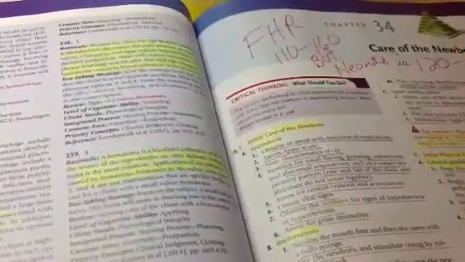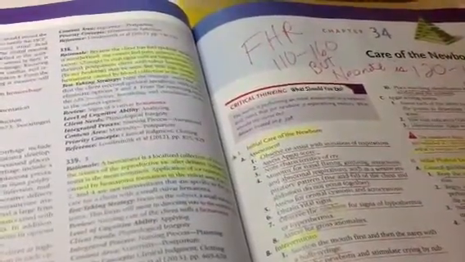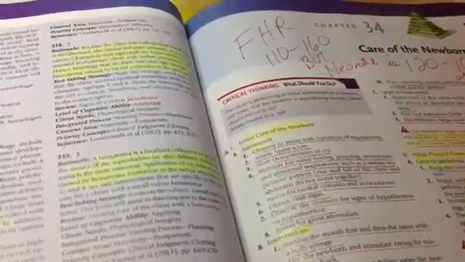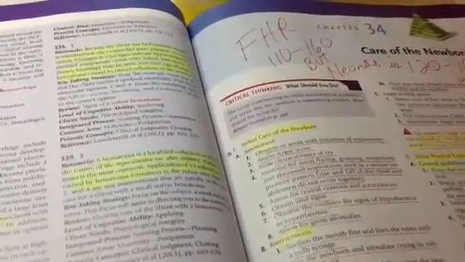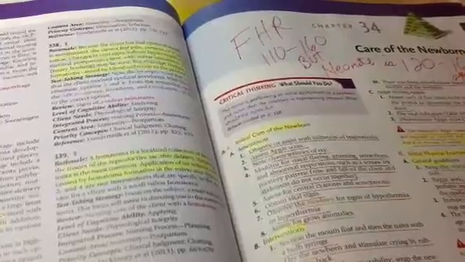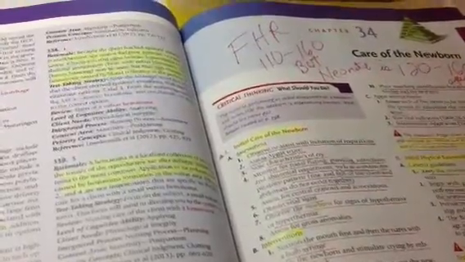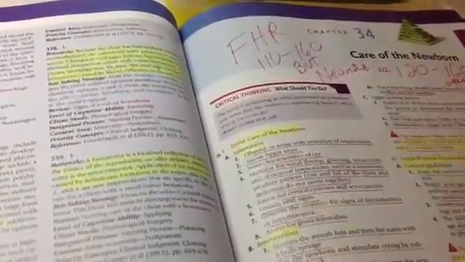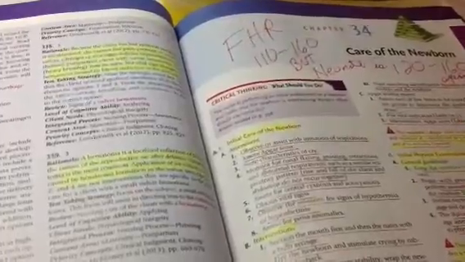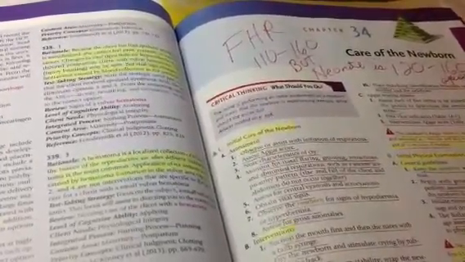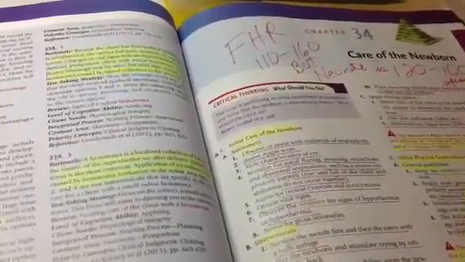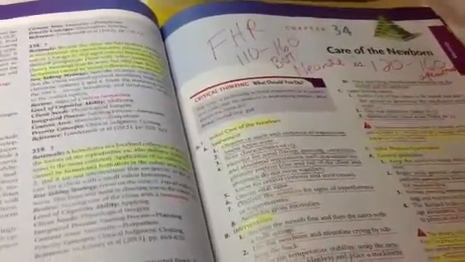Monitor for nasal flaring, grunting, retractions, and abnormal respirations such as seesaw respiratory pattern. Rise and fall of the chest and abdomen do not occur together. Assess for central cyanosis and acrocyanosis. Obtain vital signs. Observe the newborn for signs of hypothermia and hyperthermia. Assess for gross anomalies. Interventions.